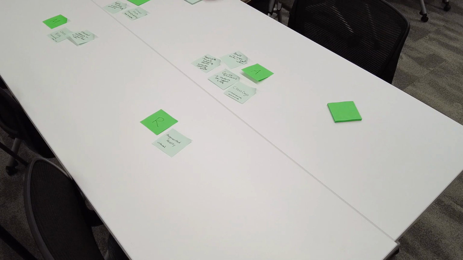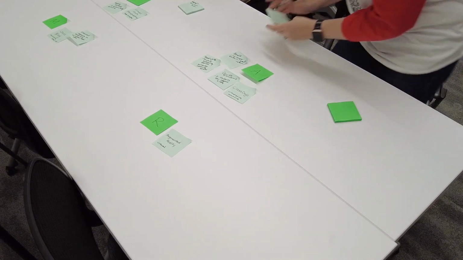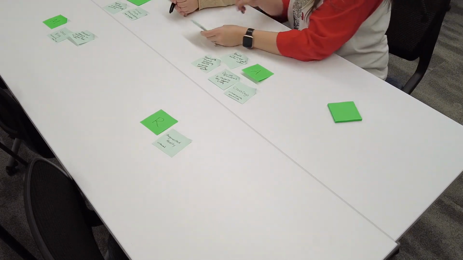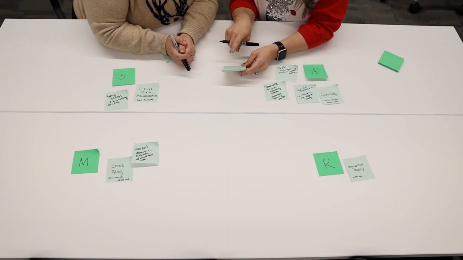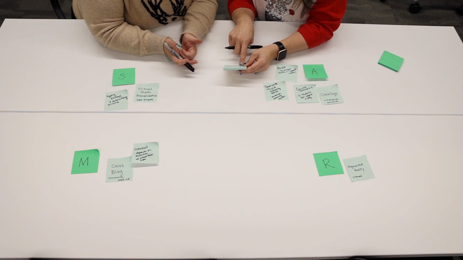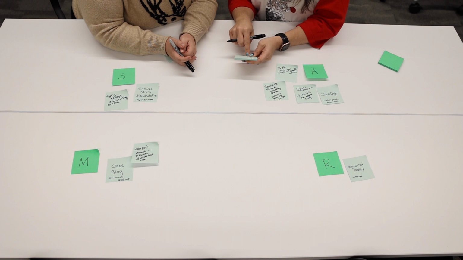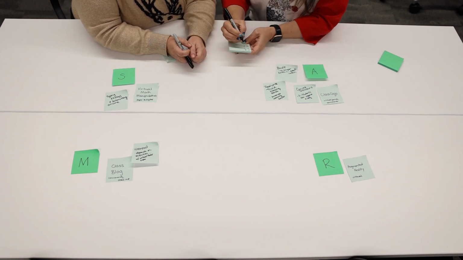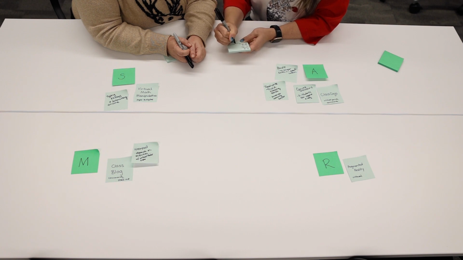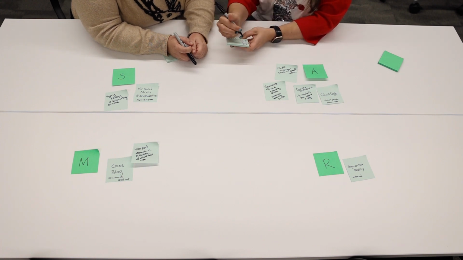After you have visited all the other tables, or when time is up, come back to your table for one final discussion. Let's wrap up and talk about what we saw at the other tables. What trends did you notice in the SAMR distribution? What's one learning activity that you want to try with your class? Or what's something you wonder about? This is a great opportunity for you to reflect on your learning and your activities in the classroom, but also to learn from others in your area.